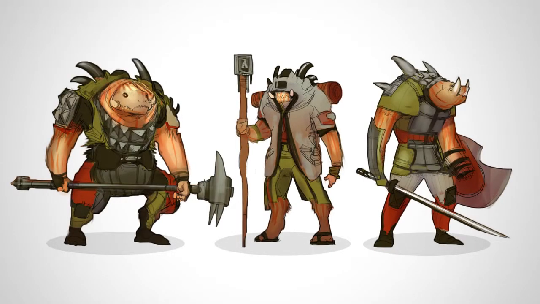Another really useful technique is to use rhythm and repetition. So let's take a look at these characters. They obviously go together, but what is it about them that really says we are part of a set? Well, I've gone out of my way to use design repetition. I've used certain elements on each of the different characters in order to make them sort of fit together as a team. And this is a real-world phenomenon.